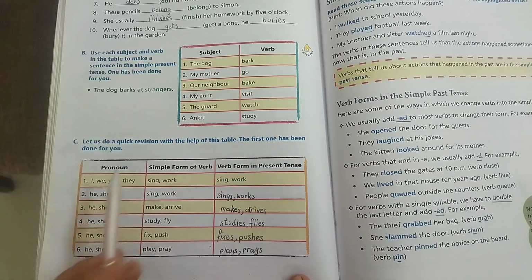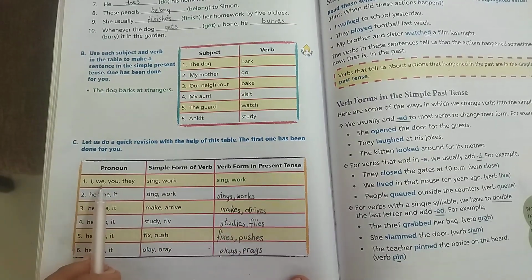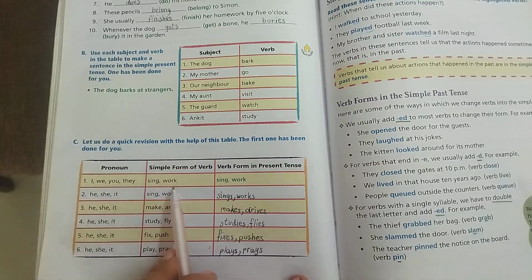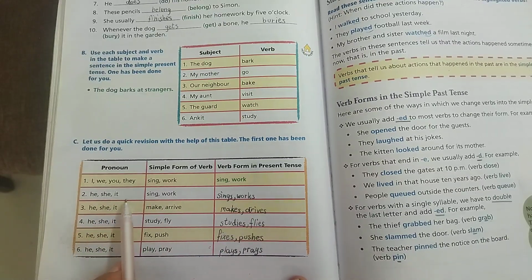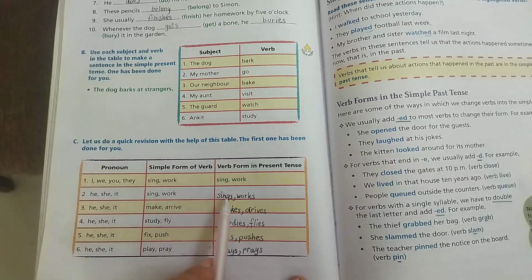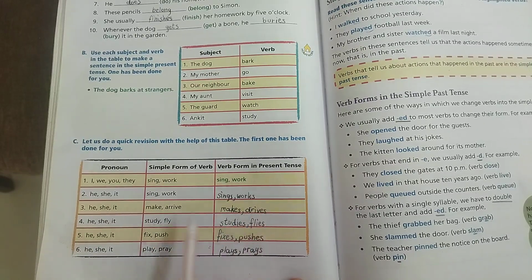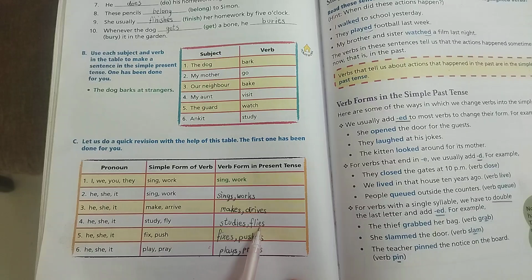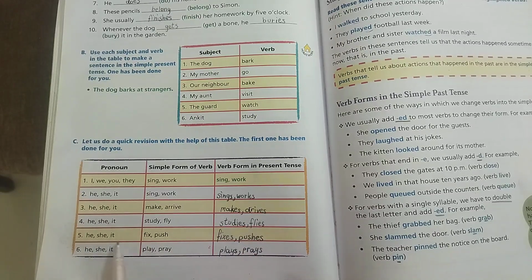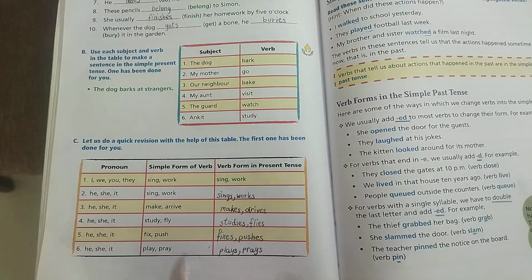So here you have the pronouns, here you have the simple form of the verb, and here the verb form in present tense. I, we, you, they. We will use the simple form of the verb, sing and work, and the present will be sing and work. But for he, she, and it, sing and work will become sings, works, makes and arrives. We'll just add s to them for he, she, and it, and also study and fly. We will drop the y's and we will add ies to them. So studies and flies. He, she, it again for fix and push, fixes and pushes. We will add es. And play and pray. We will just add s because it has a vowel before the y.